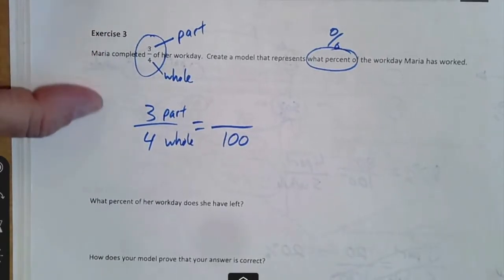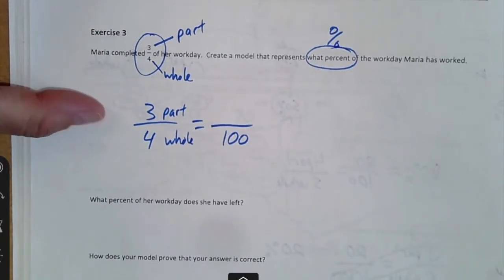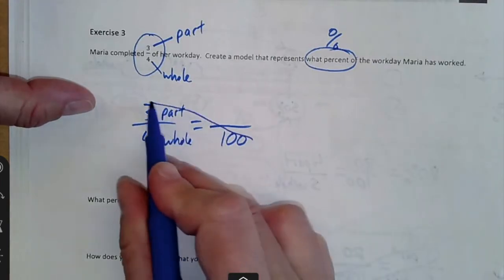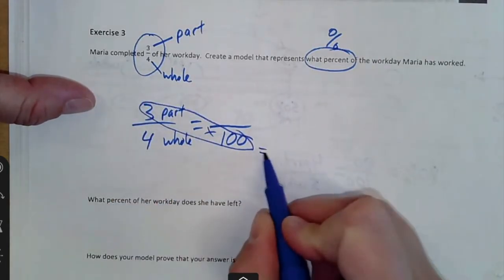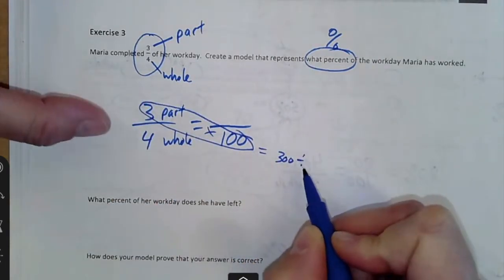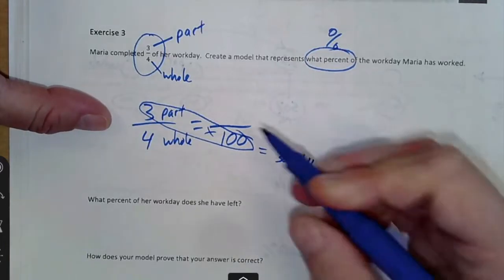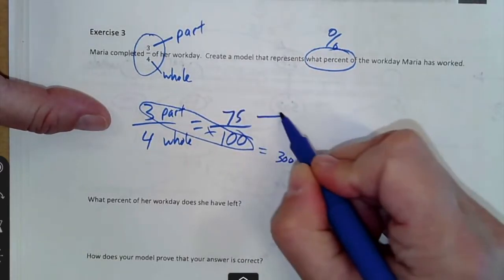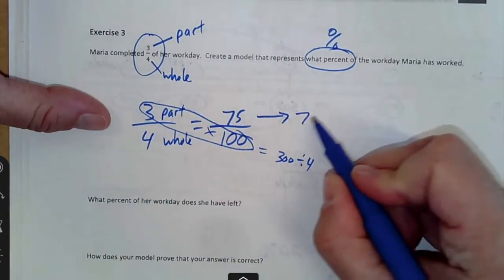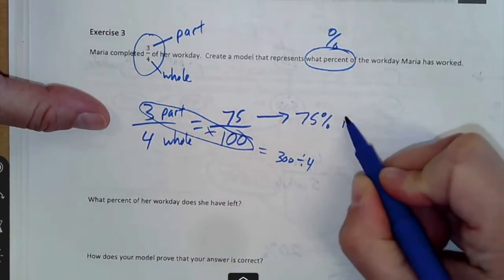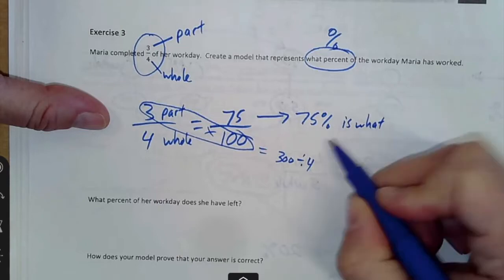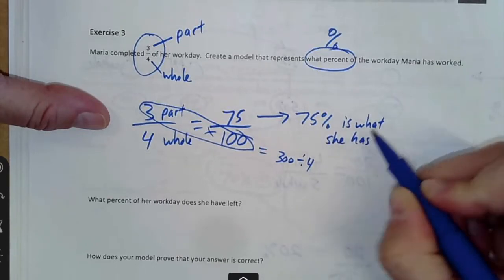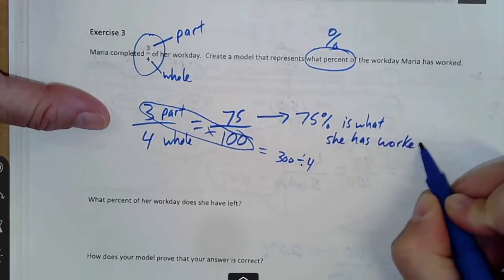Some people see what you could multiply to get to 100. If I do cross products, 3 times 100, 300. Divide by the only number left, 4. And that leaves me 75 out of 100. Oh, so 3/4 is the same thing as 75%. That is what she has worked.